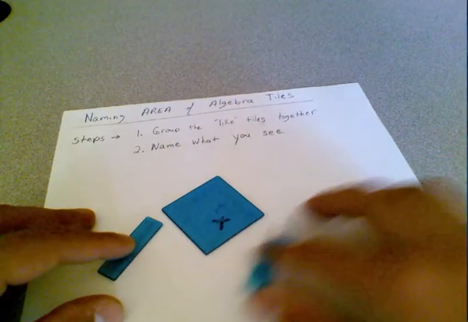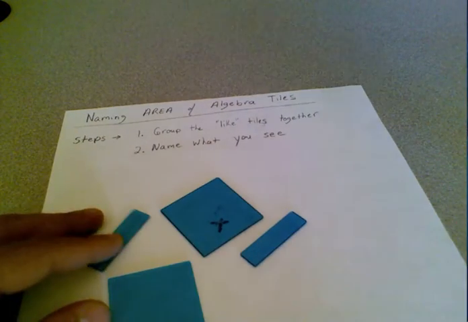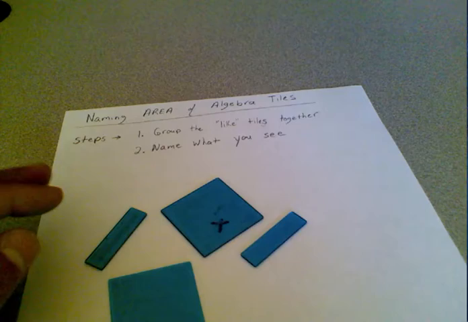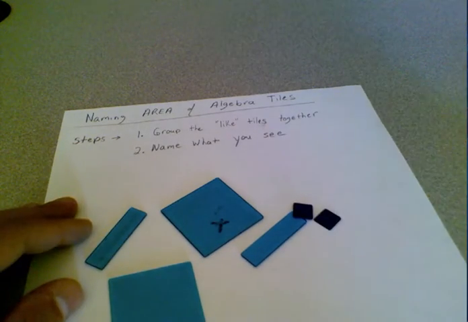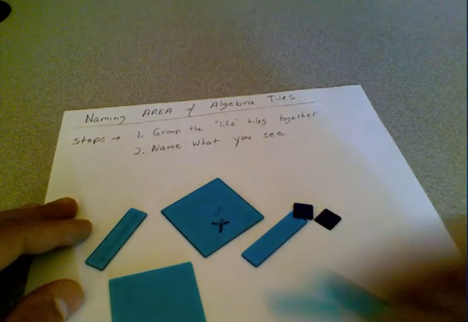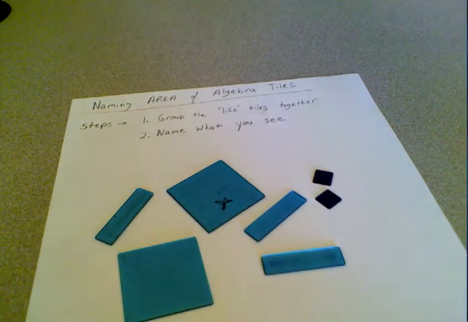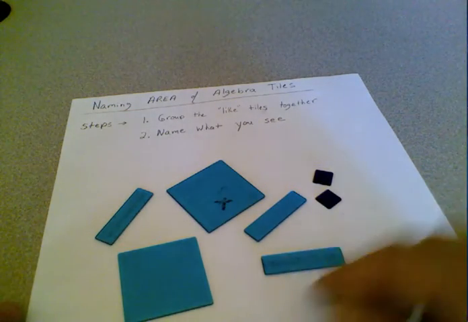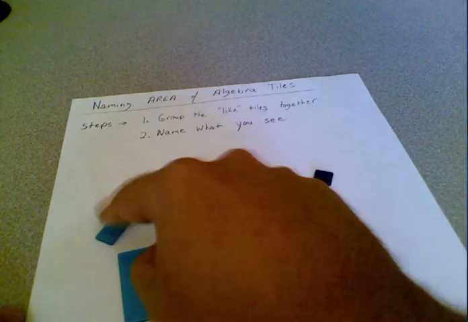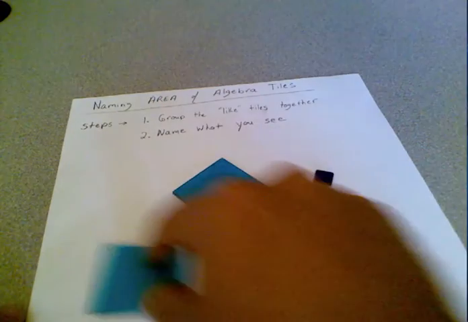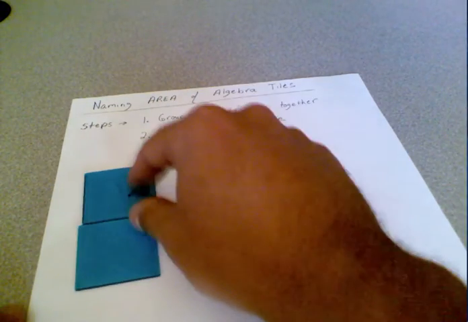Let's say all these algebra tiles here are scattered throughout your paper. All right? And I am going to group the like tiles together. The tiles that are exactly alike. All right? And so I see right now that I have two squares that are exactly alike.